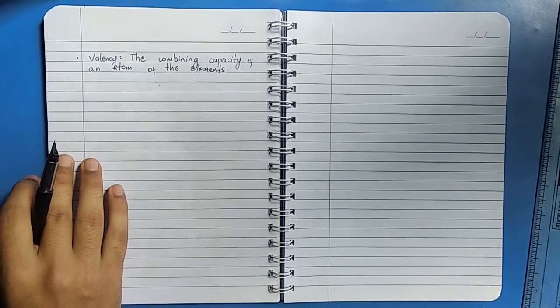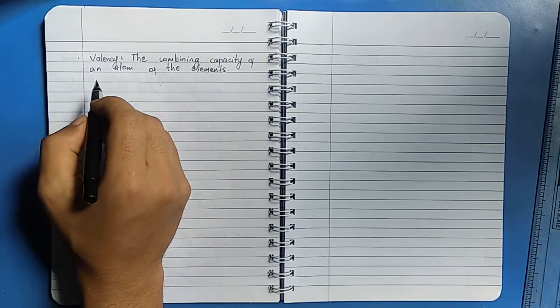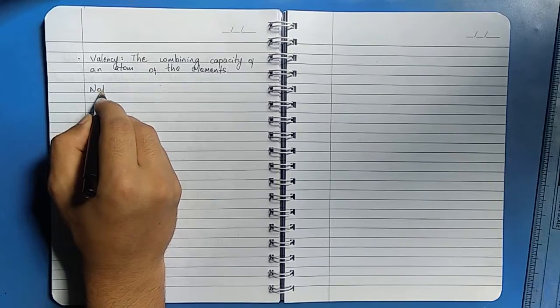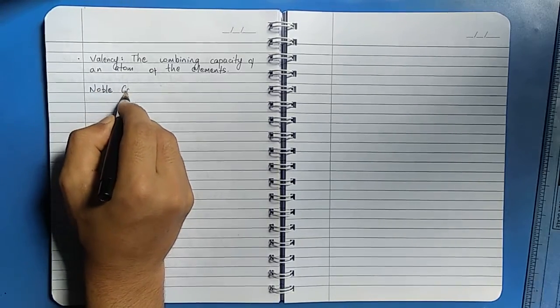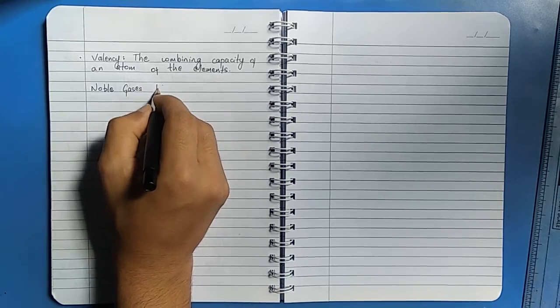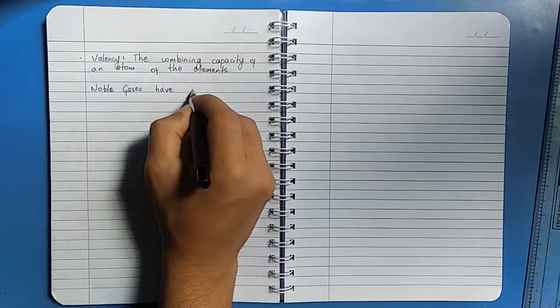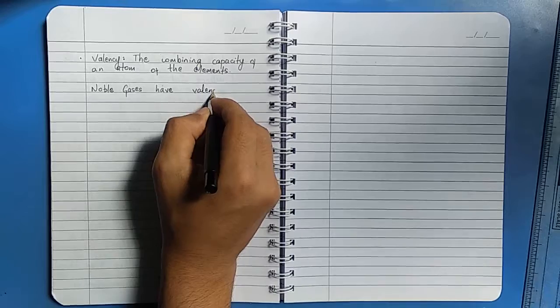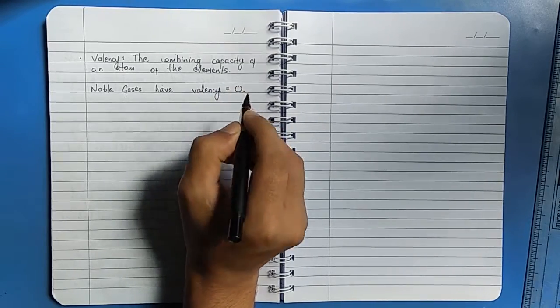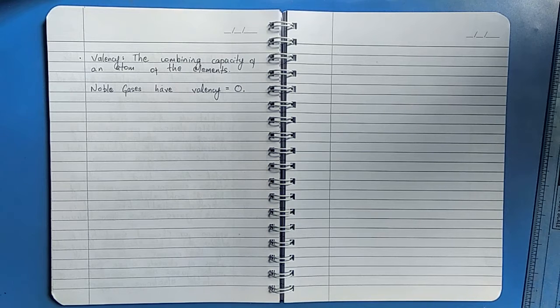So how do we determine the valency? Noble gases are stable. So noble gases have valency equal to 0 because they neither gain nor lose electrons. Their valency will be 0. Their combining capacity is 0.